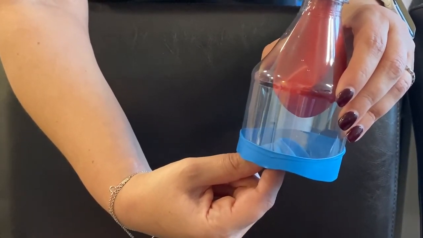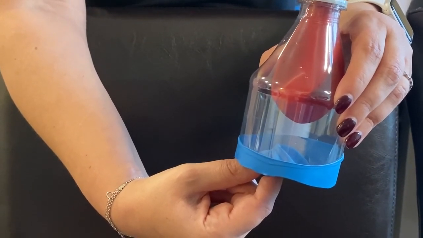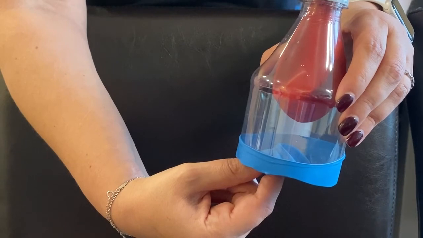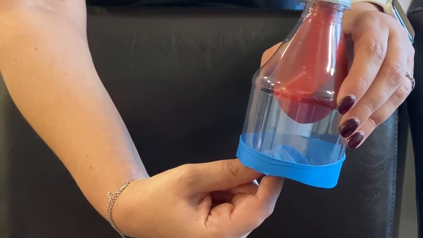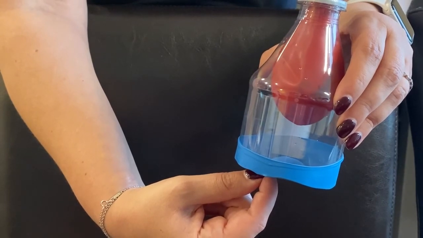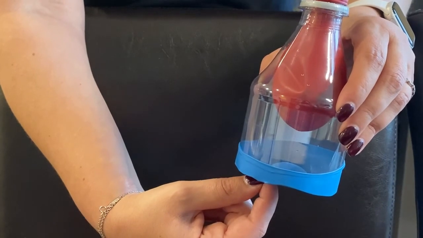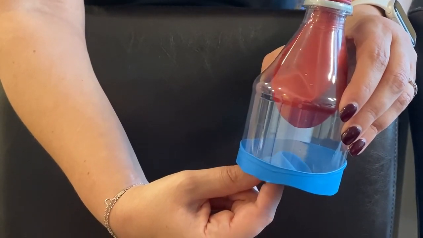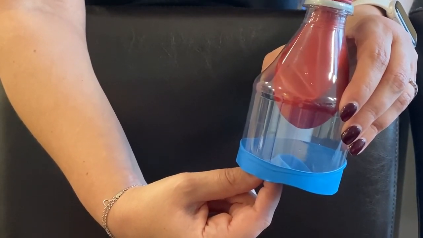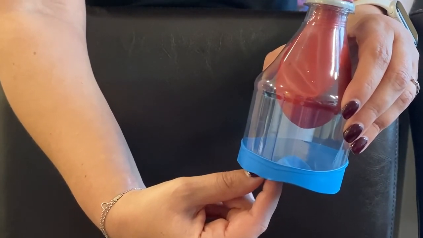The problem with ALS is that the diaphragm muscle gets weak. And when that contraction happens, the chest wall is also weaker. So when it pulls down, the lungs don't inflate as much and they stay partially deflated. They lose that recoil as well, and so it's harder to exhale. So in ALS, you get less of an inhale and less of an exhale as well.